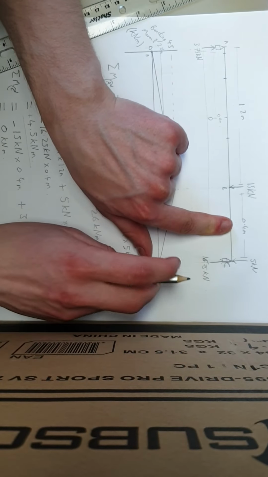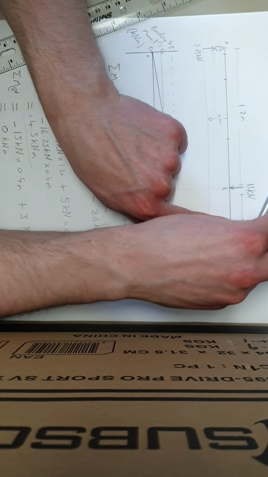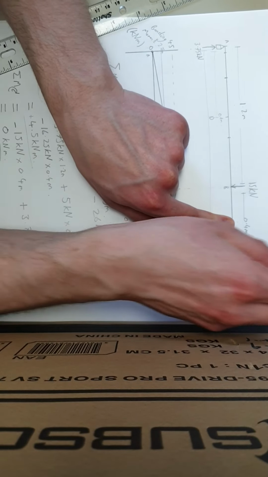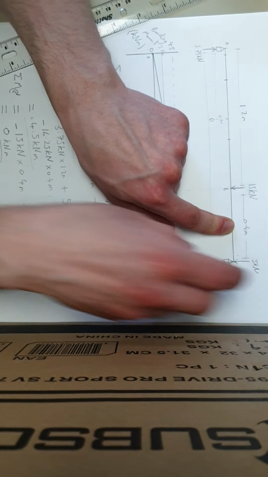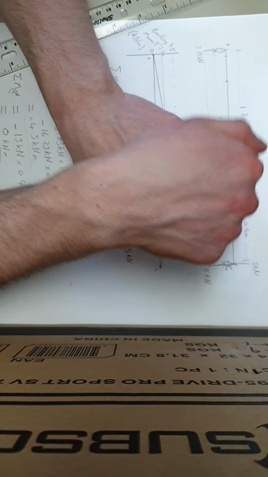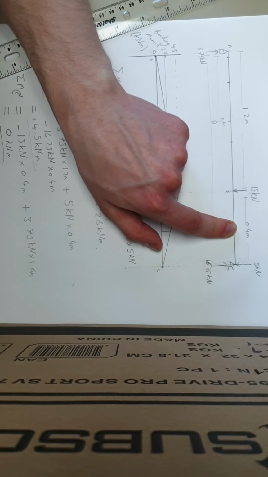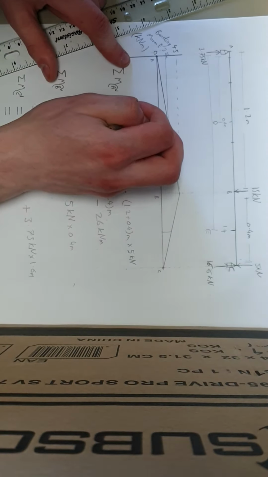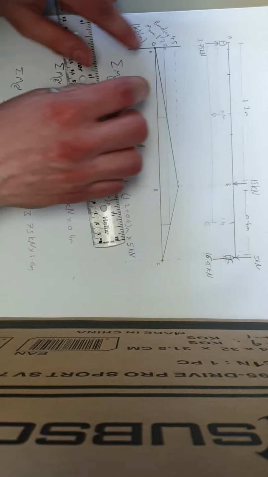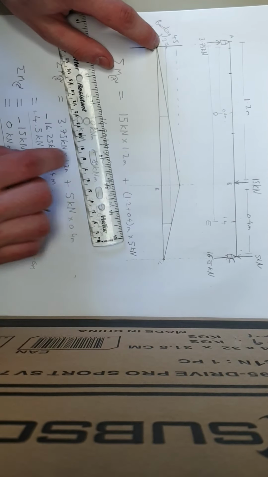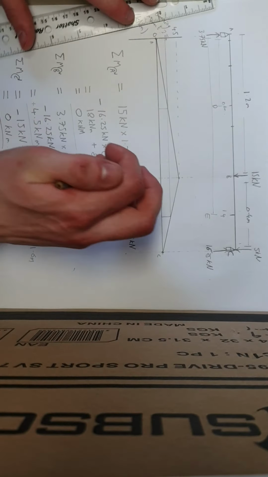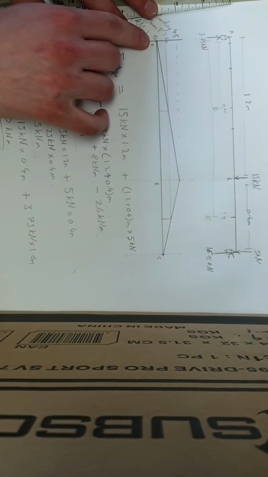And you can say, well, we've got this 16.25, which is acting up, so that's going to be negative, and it's 0.2 meters away. We've got this 5 kilonewtons, which is going downwards, which is clockwise, which is positive, and that's 0.2 meters away. We've got this 15, and we've got this 3.75. And you should, again, because it's symmetrical, get 2.25 kilonewton meters.